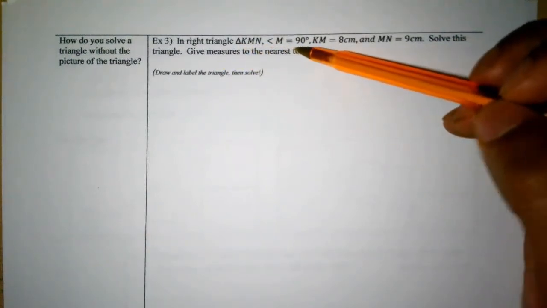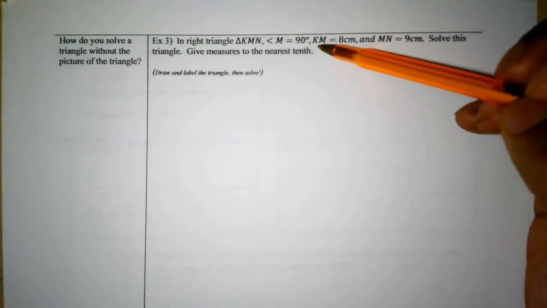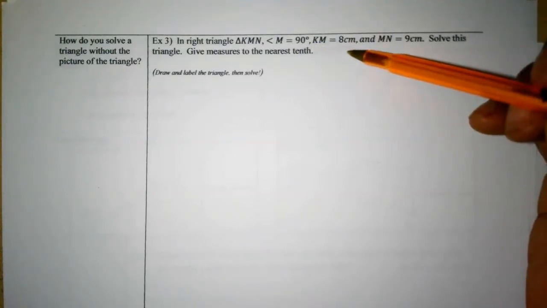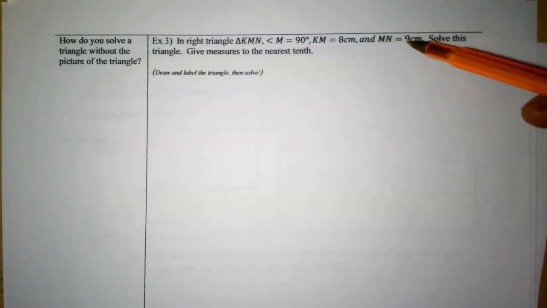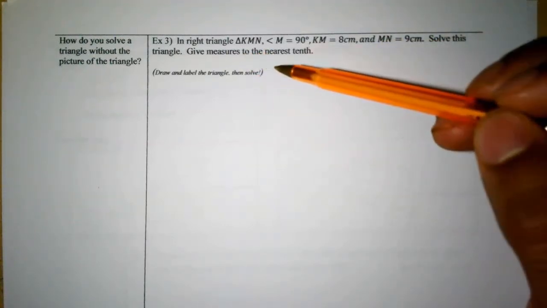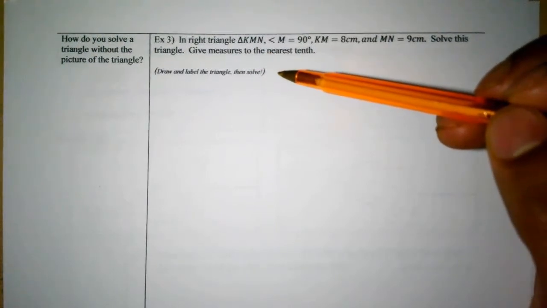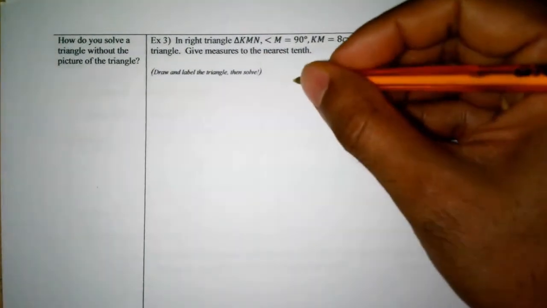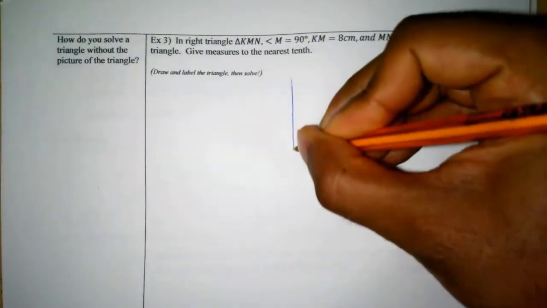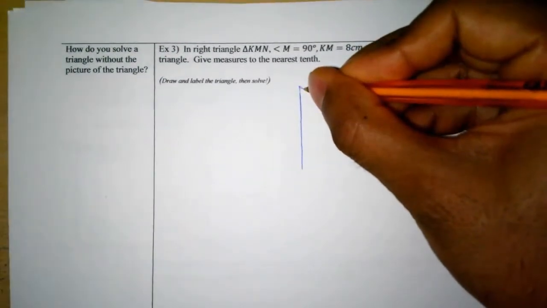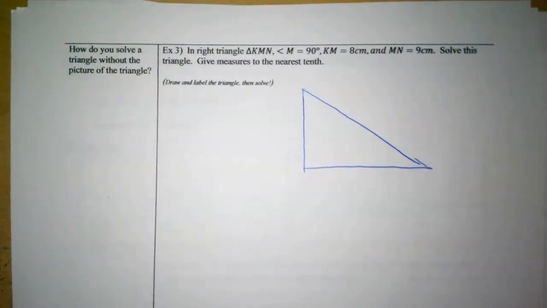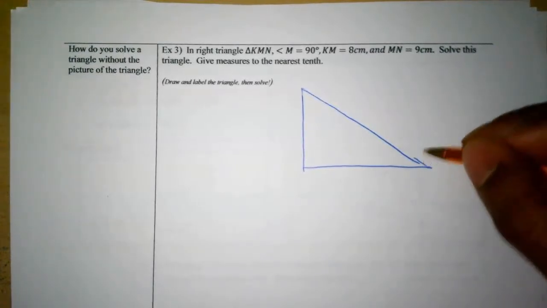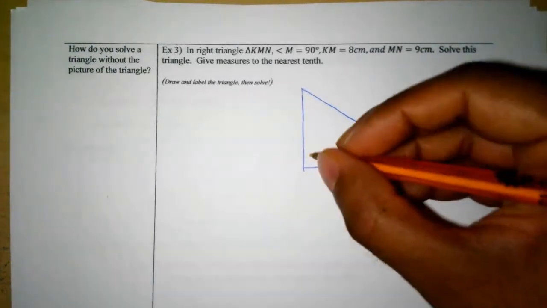Angle M is 90 degrees, side KM. So when you have KM like this, it means the side between the angle K and M is 8 centimeters, and the side between angles M and N is 9 centimeters. Solve this triangle, give measurements to the nearest tenth. Okay, so let's draw it out. And the drawing's easy because we know we're just dealing with right triangles. So when you get questions like this, you can just draw a right triangle out. If you have a ruler, you can use a ruler.